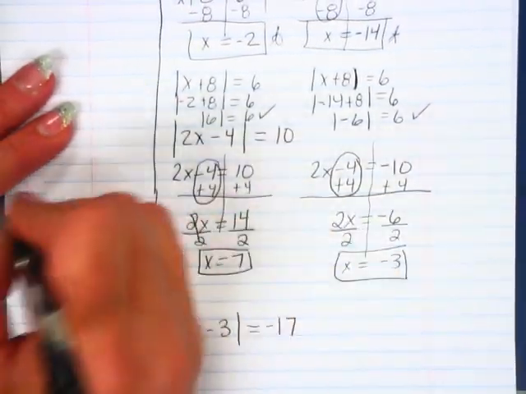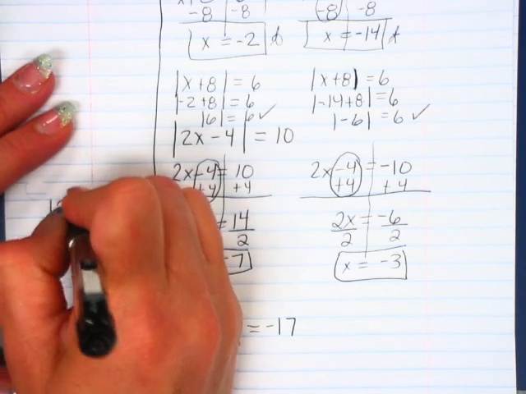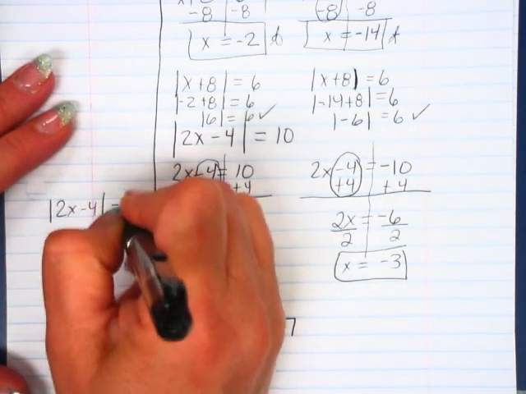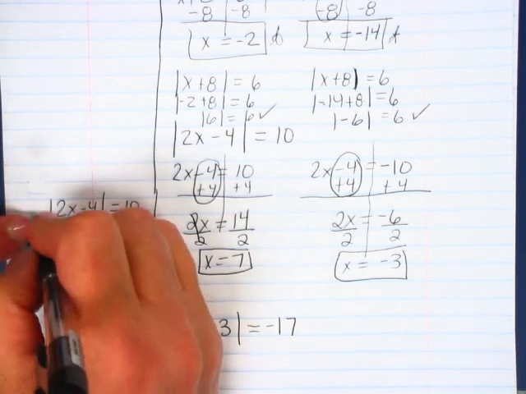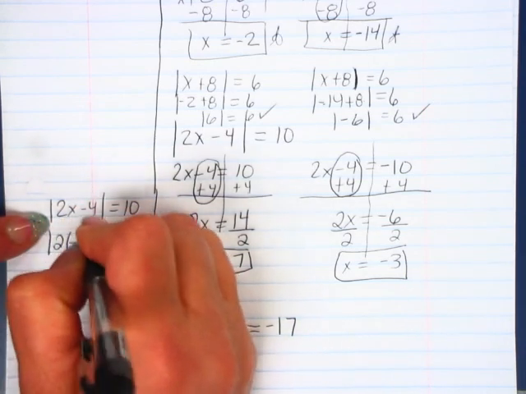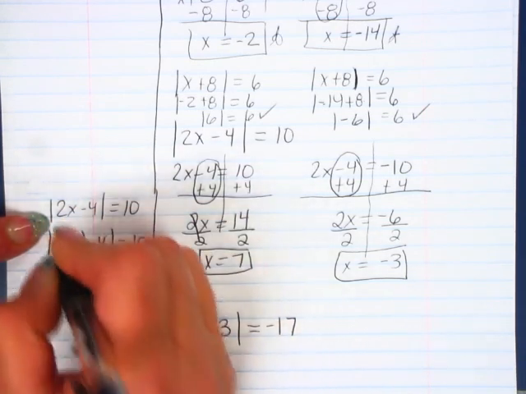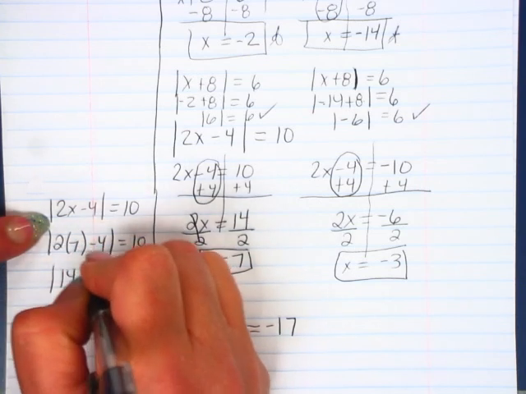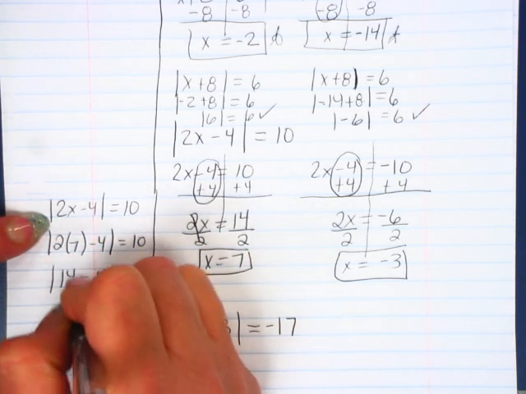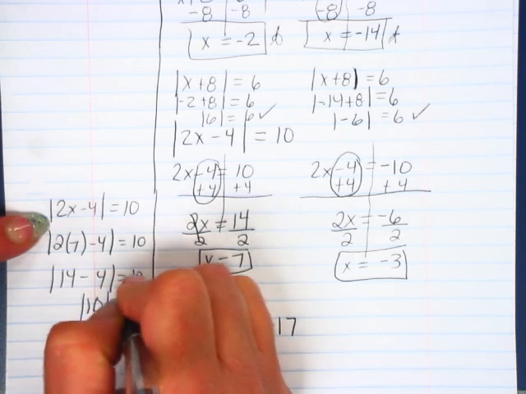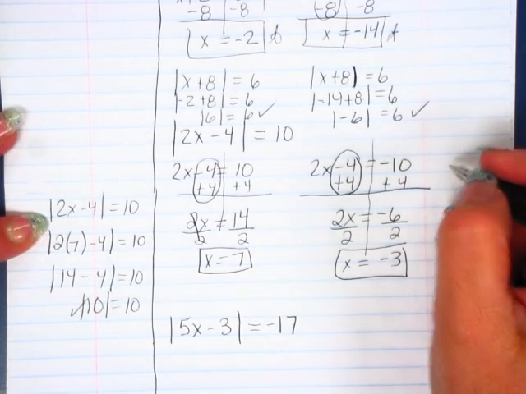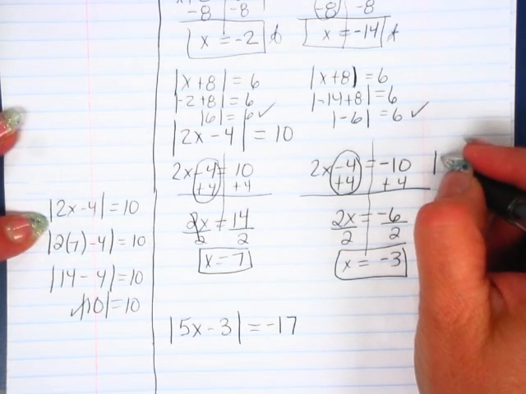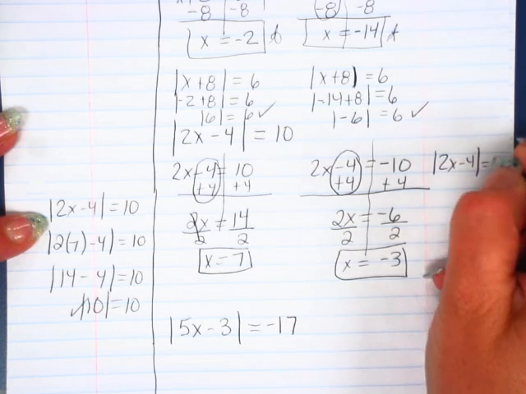When I do the check, I'm looking for the absolute value of 2x minus 4 equals 10. Plug in my 7: 2 times 7 minus 4. 2 times 7 is 14, minus 4, and that gives me the absolute value of 10, which is 10. Got it. Over here, the absolute value of 2x minus 4 equals 10.